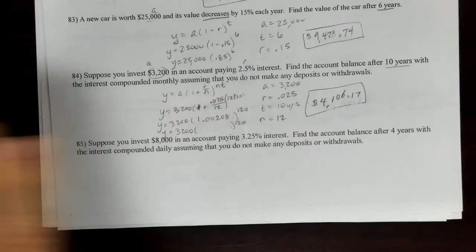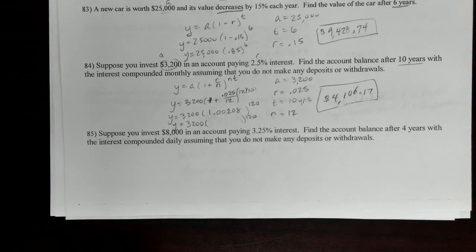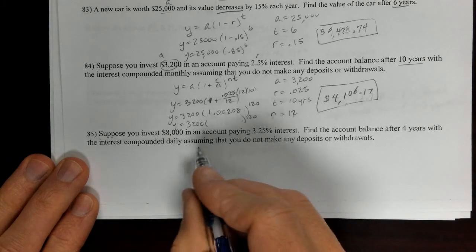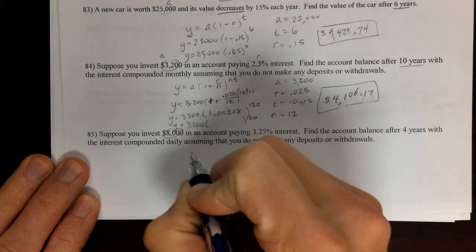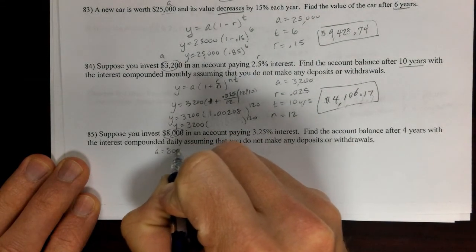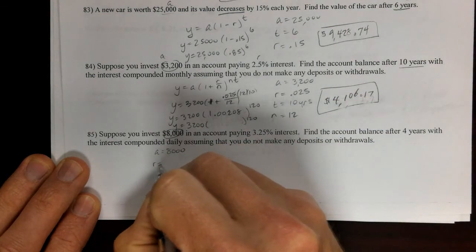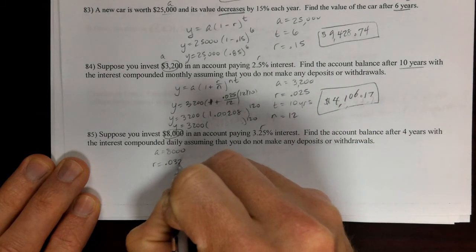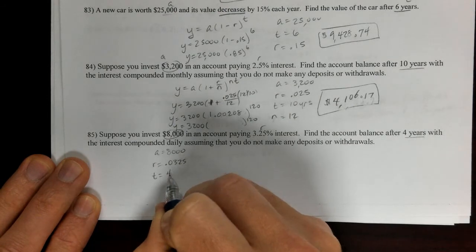Alright, number 85. Suppose you invest $8,000 in an account paying 3.25% interest. Find the account balance after 4 years with the interest compounded daily, assuming that you do not make any deposits or withdrawals. So here's a. a is going to be 8,000. In an account paying 3.25% interest, so my rate is 0.0325. t, the time, is 4 years.